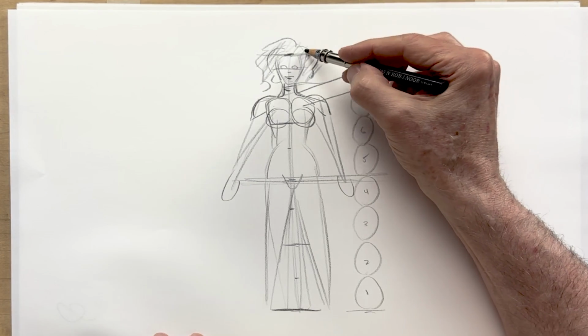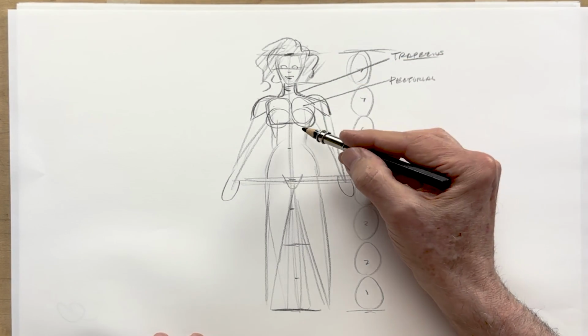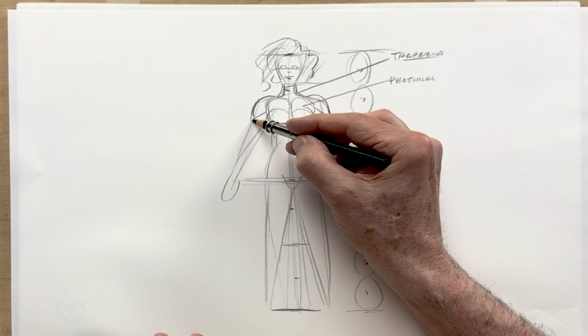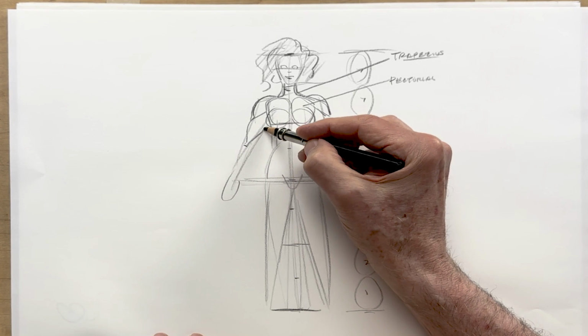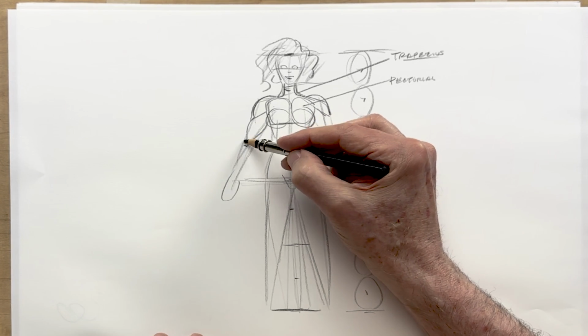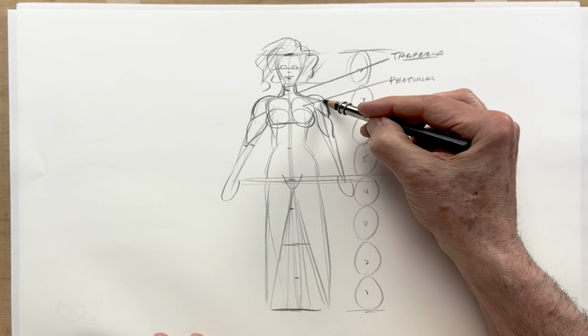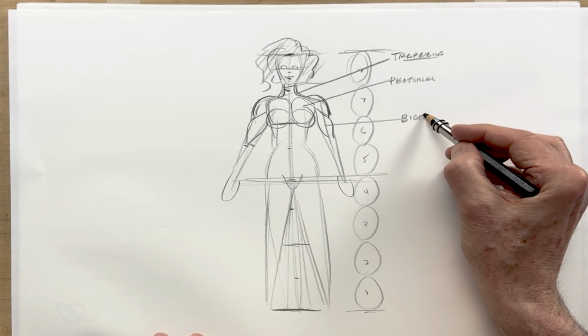Give her hair like Wonder Woman. Deltoid muscles. We've got the biceps right here, and they attach right about where the elbow is. Biceps.